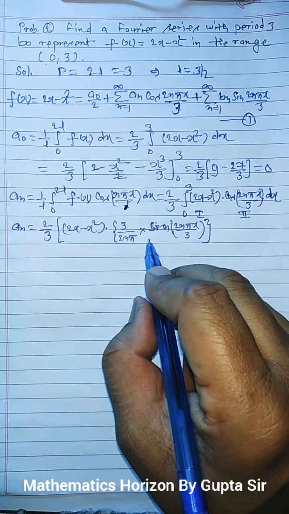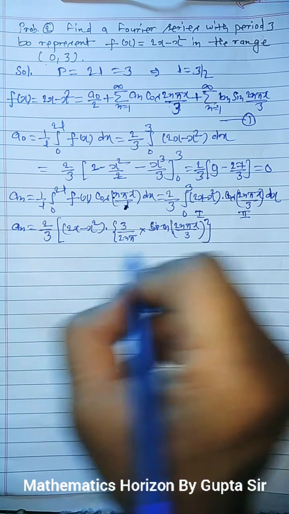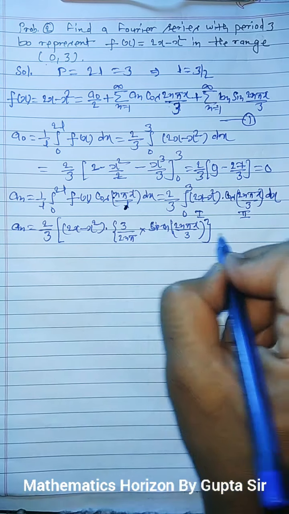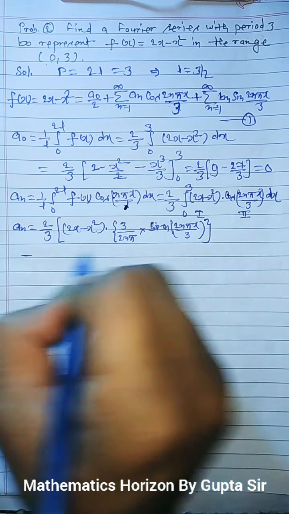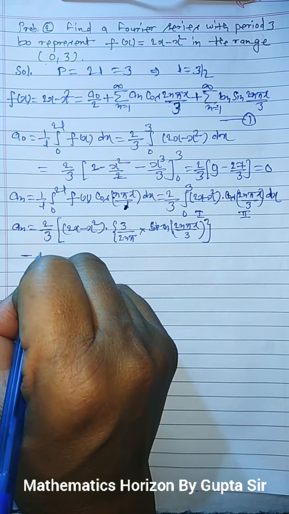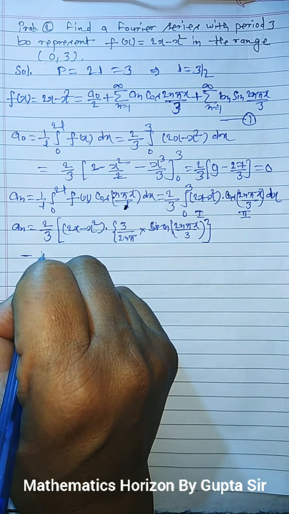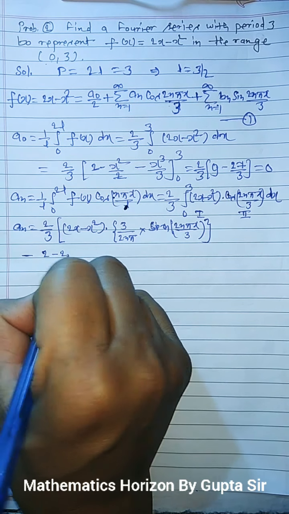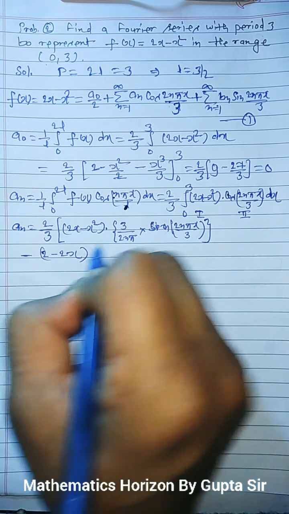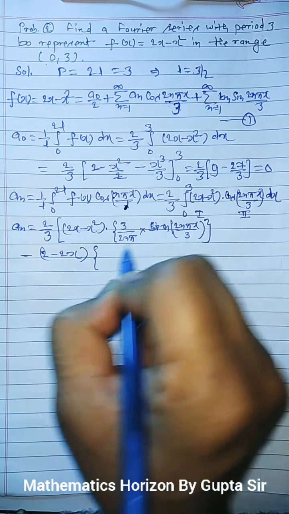Integration of cos is sine, minus differentiation of first, this term. Differentiation of first is 2 minus 2x. Integration of second.